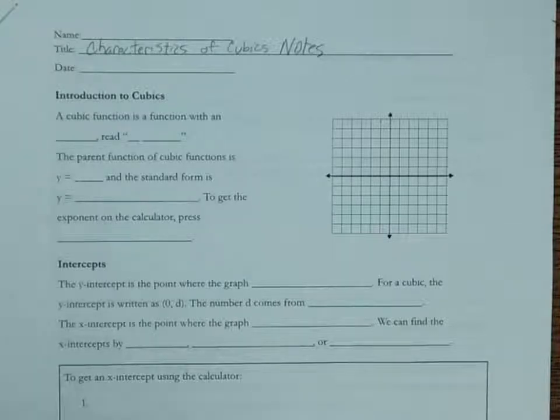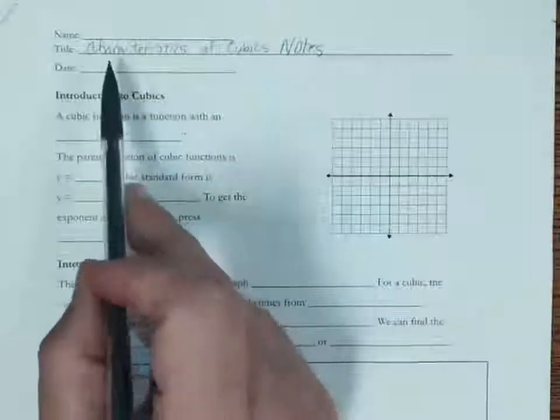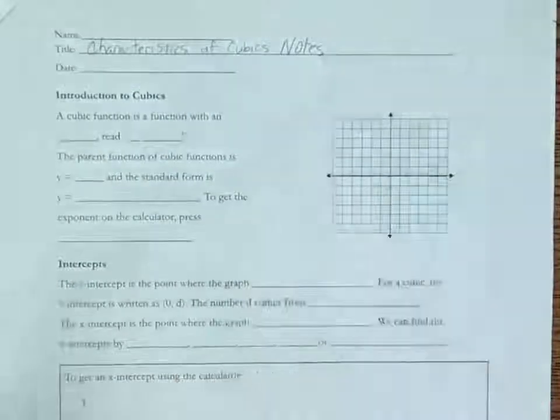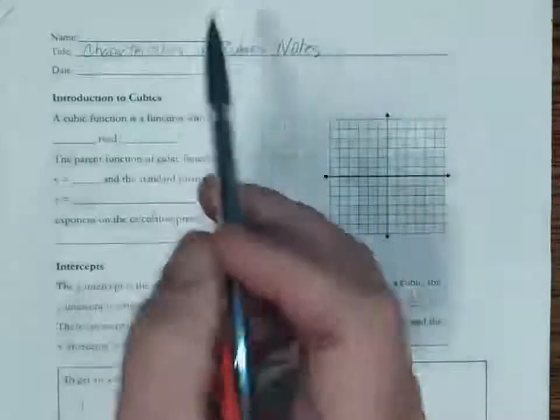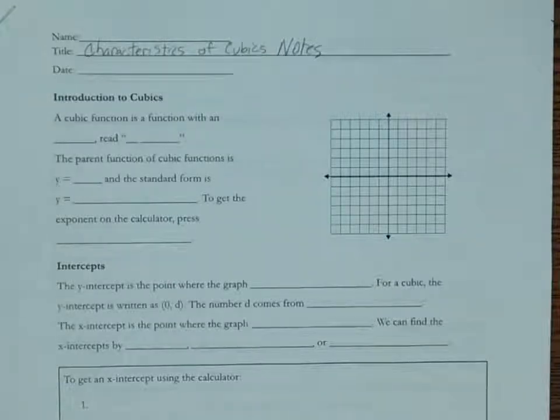So actually what we ended up doing in class, and I'm doing this just for anybody who wasn't in class so that you could have them as well. Make sure you title them Characteristics of Cubics Notes, or characteristics of cubic functions notes, if you like. That's fine. Don't forget to put your name. Let's just jump into this.